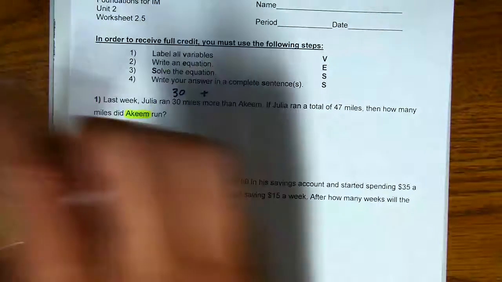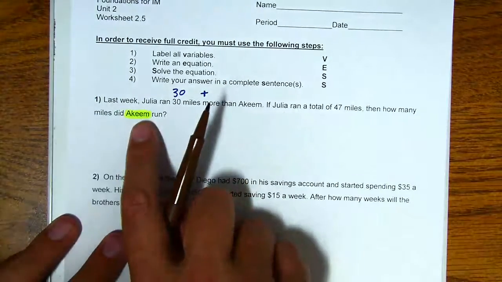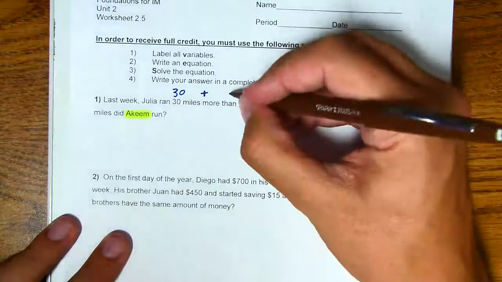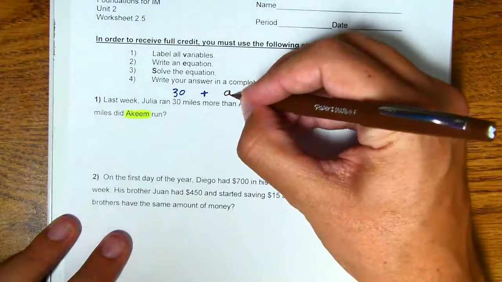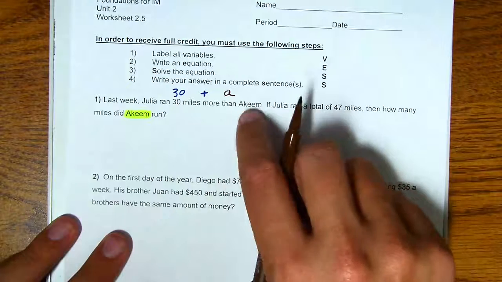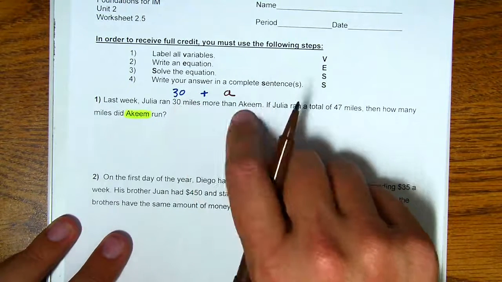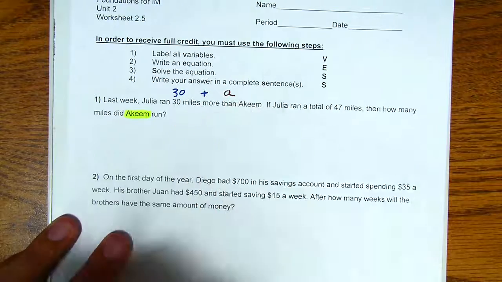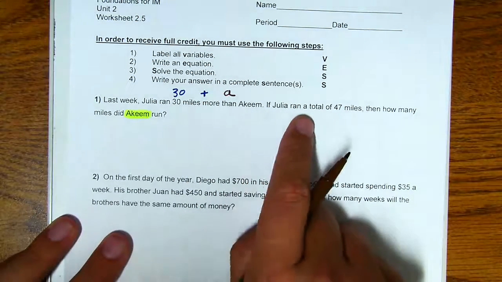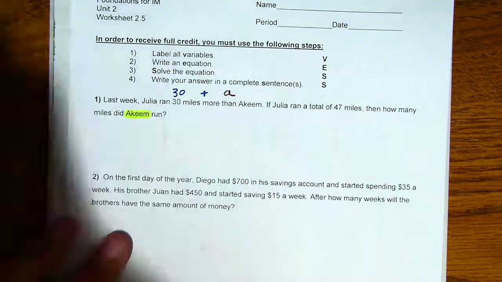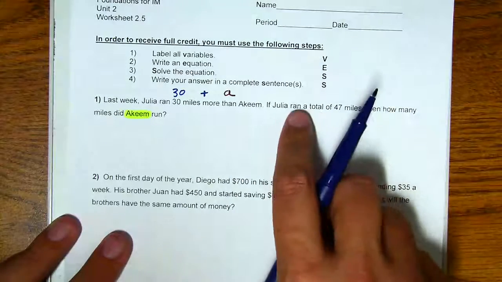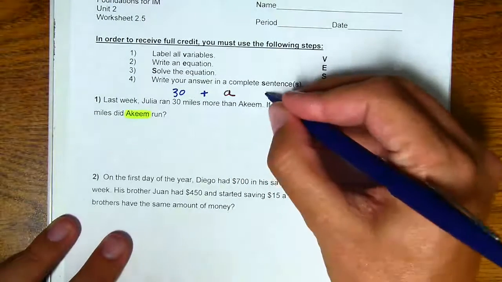So let's remember, since they're asking for Akeem, we're going to make A be our variable, right? So I'm going to do A like this for however amount Akeem ran. And whatever Akeem ran, we know that Julia ran 30 more, okay? So Julia ran 30 more than Akeem. Well, we know that Julia ran a total of 47 miles. So we know that 47 is the amount that Julia ran.